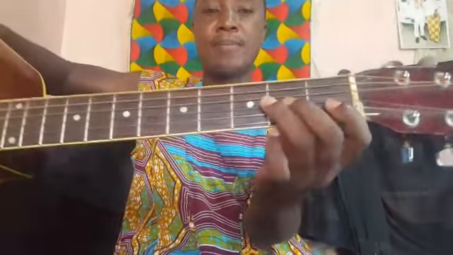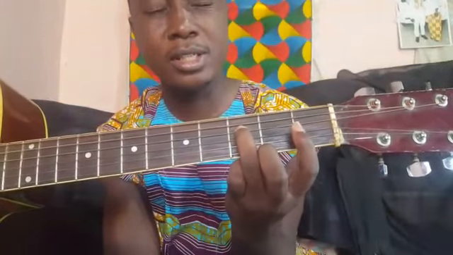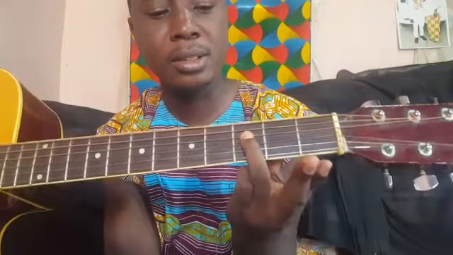Then I play F major. Now, if you don't know F major, put your third finger on the third fret of the D string. Put your second finger on the second fret of the G string.